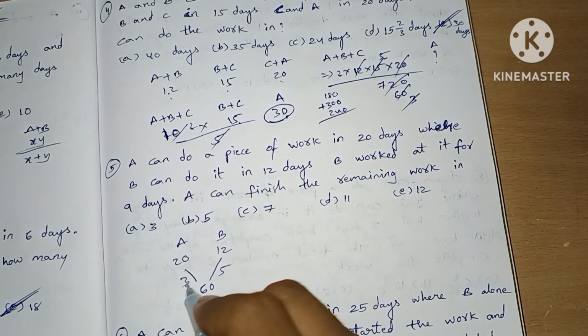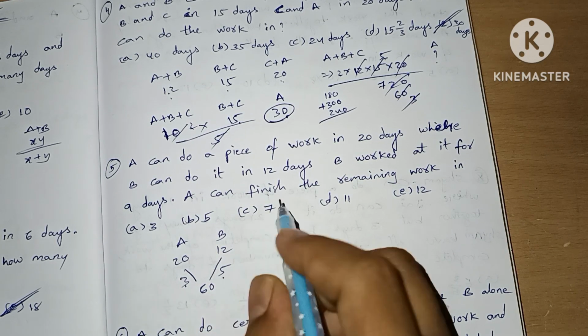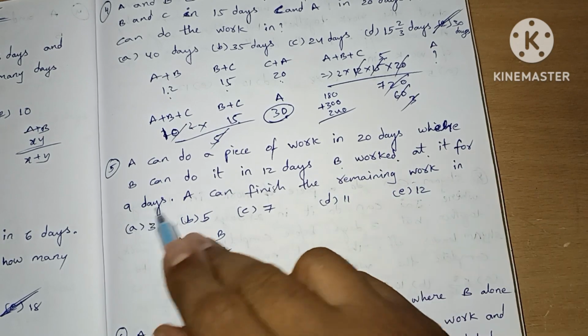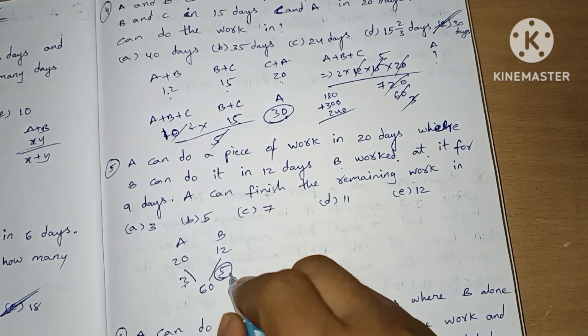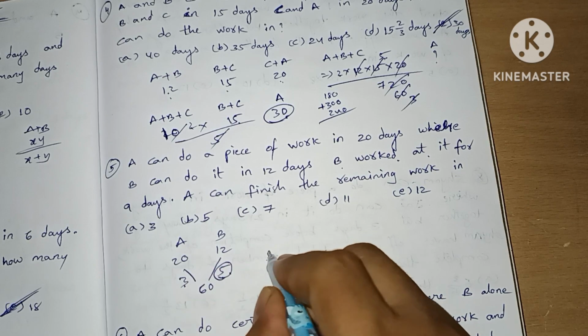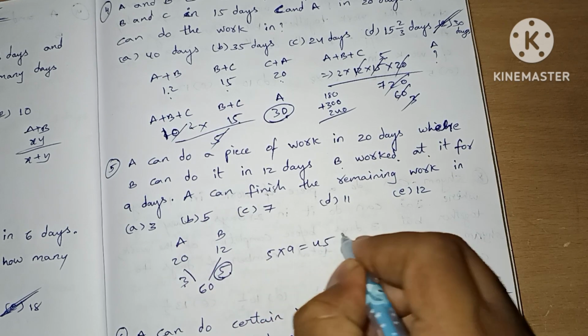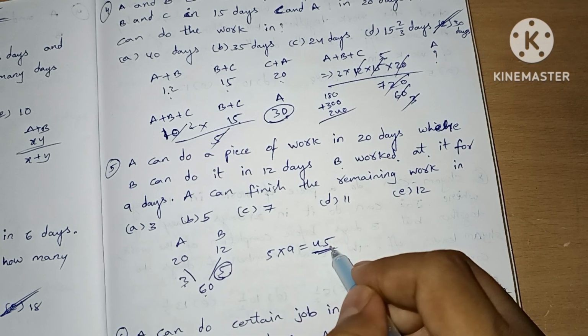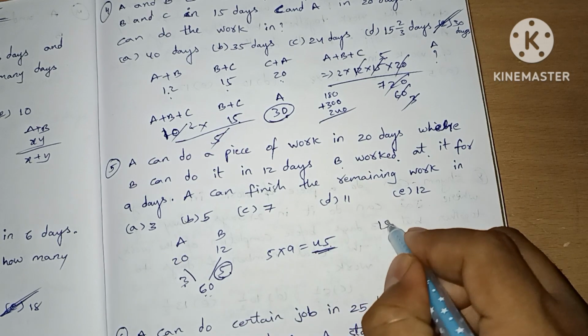So efficiencies are 3 and 5. Now the question said that B worked for 9 days. So only B worked for 9 days. 5 × 9 = 45 units completed by B. So how many units are left? 60 minus 45, 15 units left.